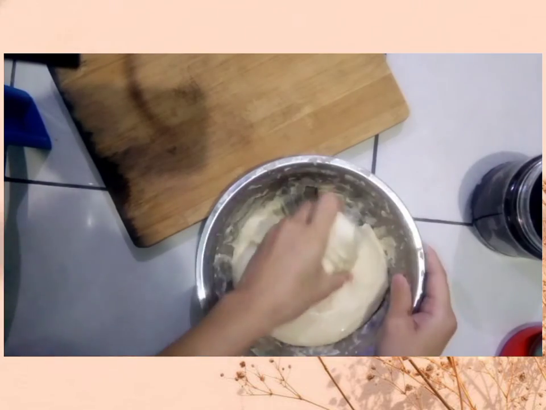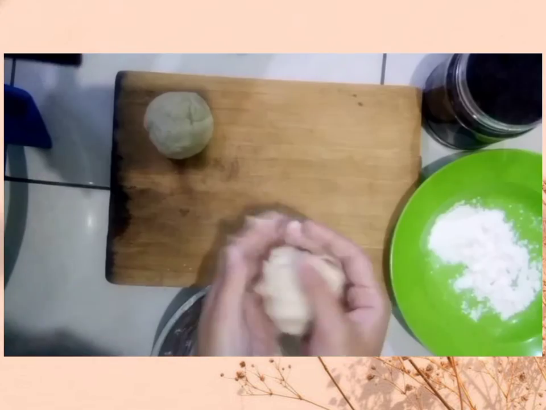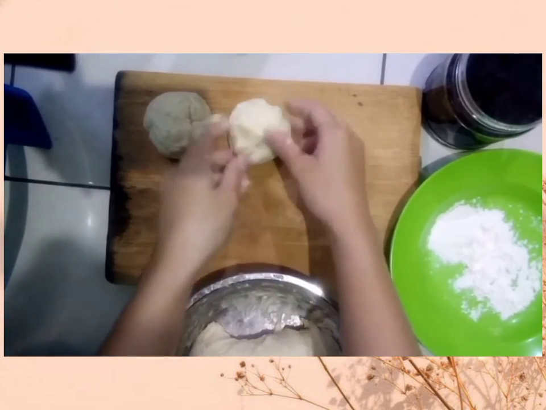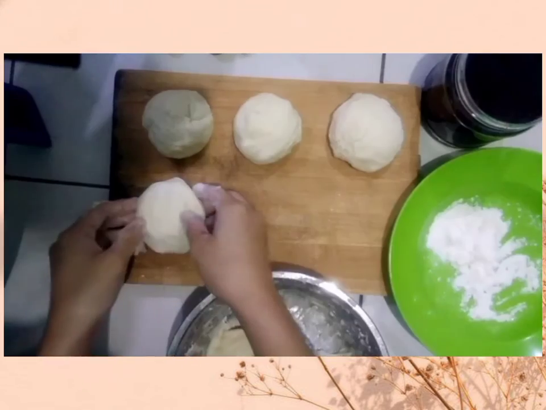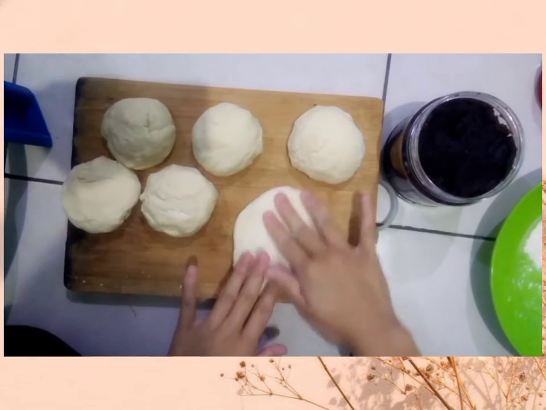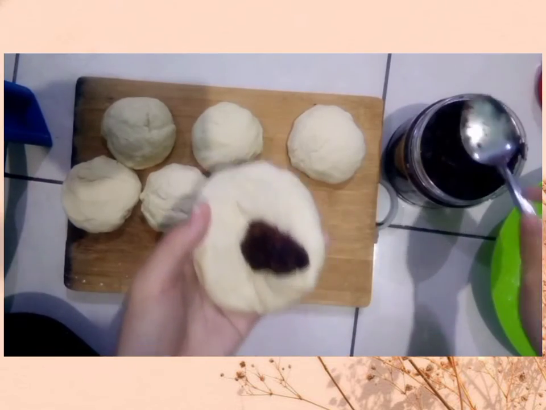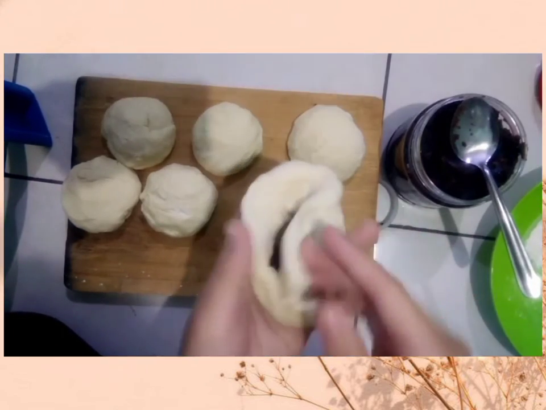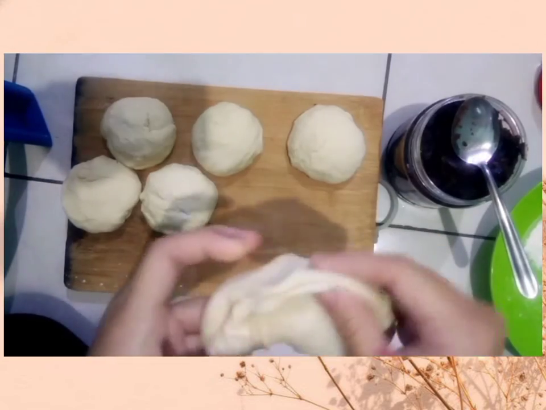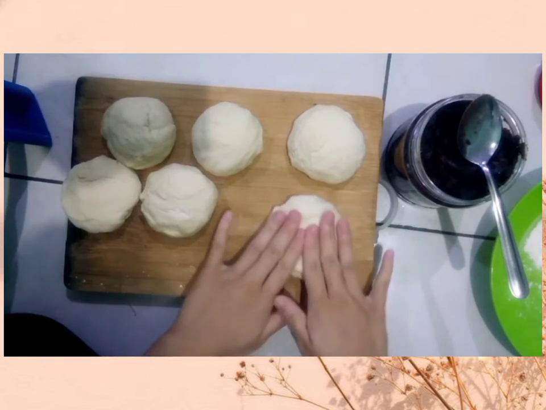And then separate the dough into 6 dough balls. Go ahead, stuff each one with black beans. And make sure to pinch them closed tightly because you don't want the black beans to ooze out when you bake them.